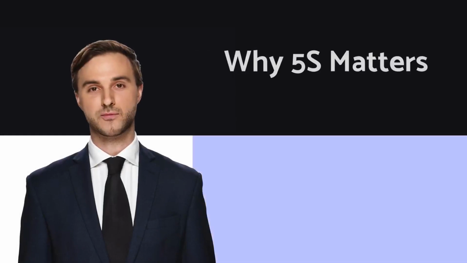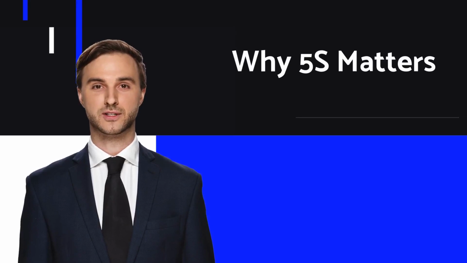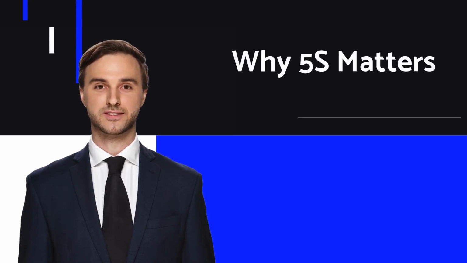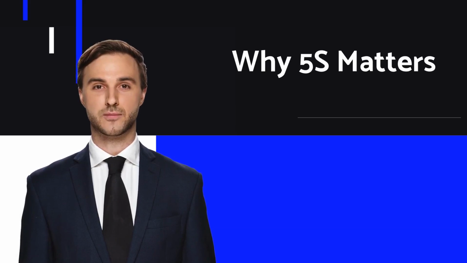Firstly, implementing 5S goes beyond just tidying up. So it fosters a work environment where unnecessary items are eliminated, tools and equipment are strategically organized, cleanliness is maintained, standards are set and adhered to, and a culture of sustained improvement is cultivated.